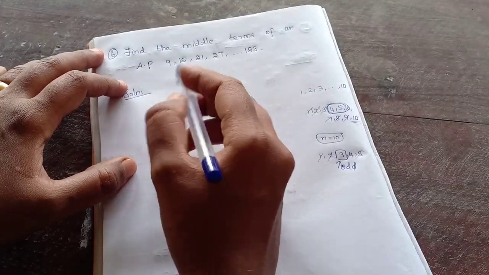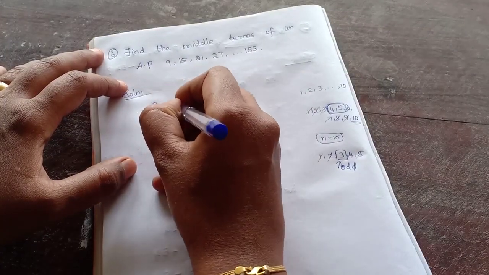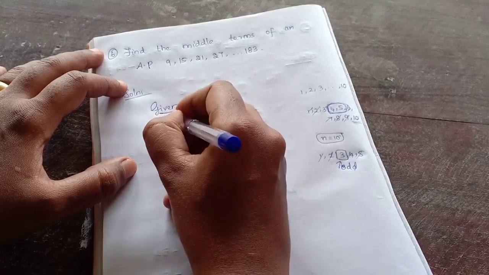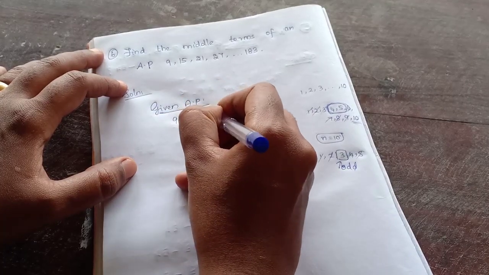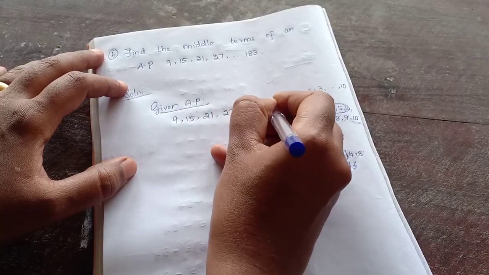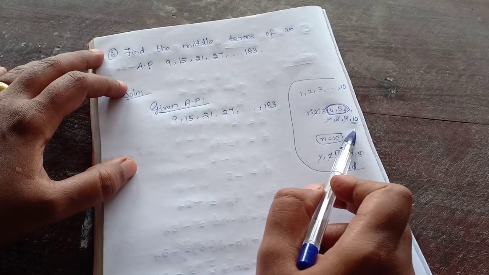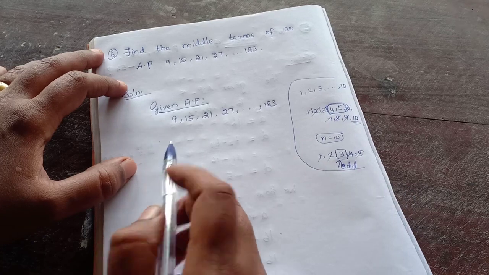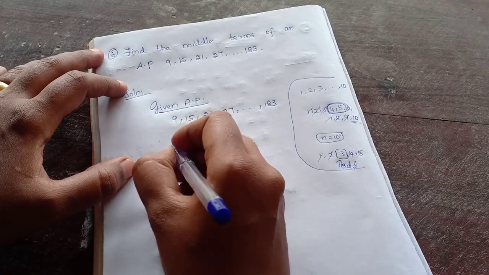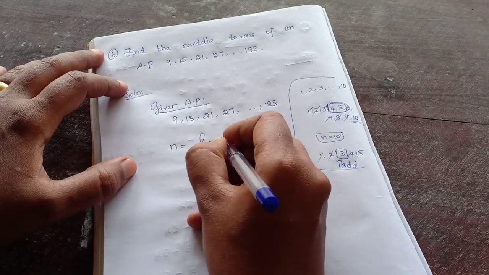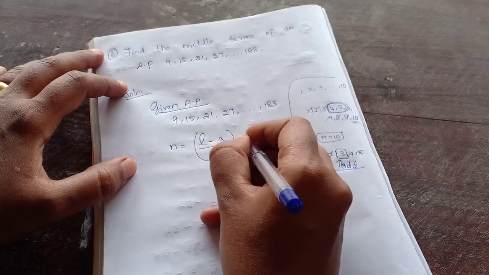Find the middle terms of the AP. So we can write first the given AP. Given AP is 9, 15, 21, 27, and it goes on to 183. In this example, how many terms are there? So the number of terms formula you need to use. So n is equal to (L minus A) by D plus 1.